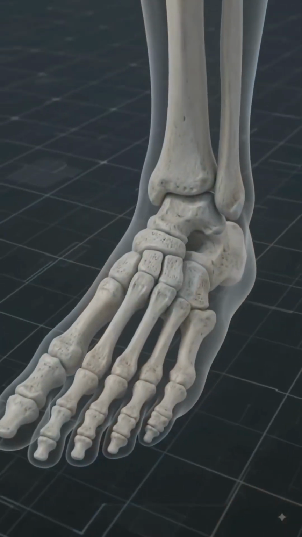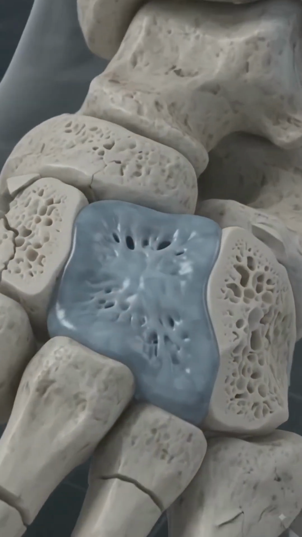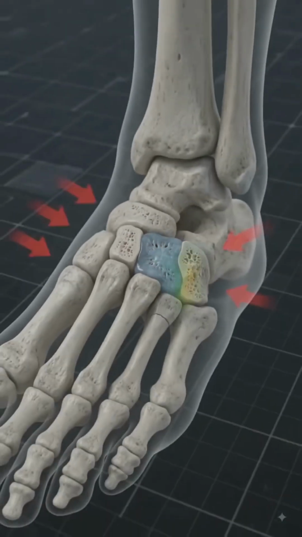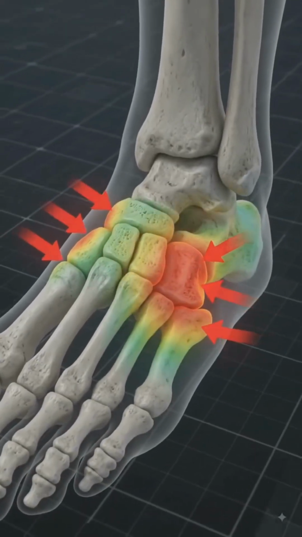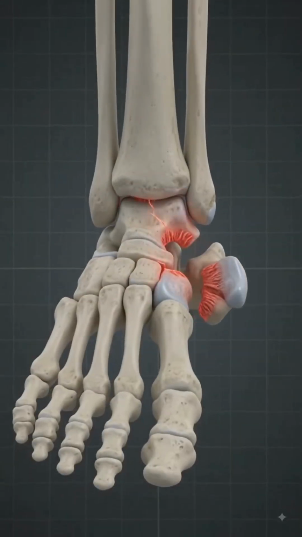Müller-Weiss disease is a progressive osteonecrosis. It leads to structural collapse of the navicular bone. Uneven forces concentrate stress, flattening the lateral half of the bone. Localized overload causes plastic deformation. This results in lateral collapse.